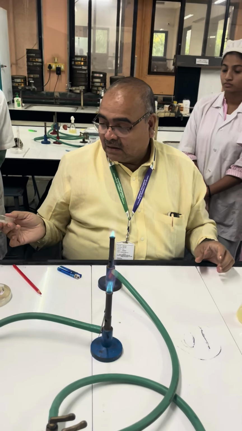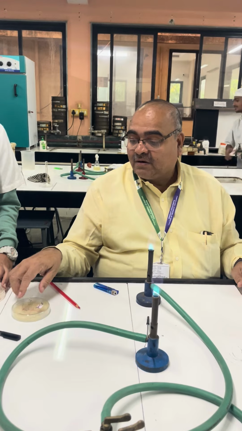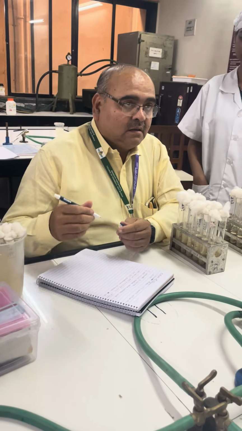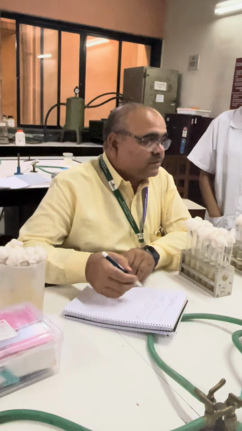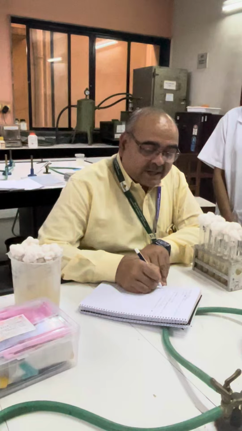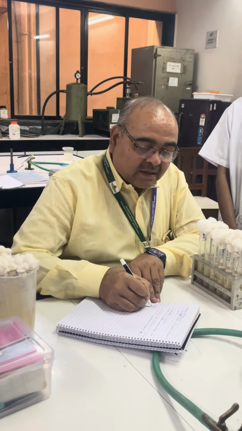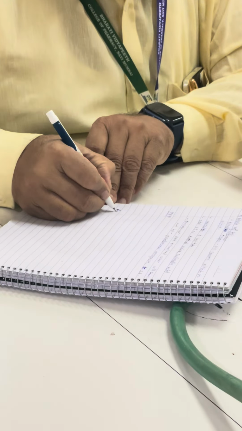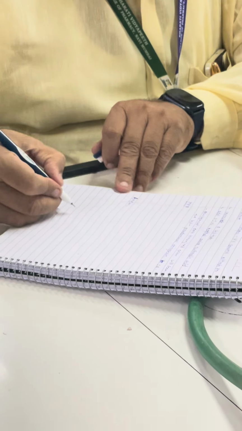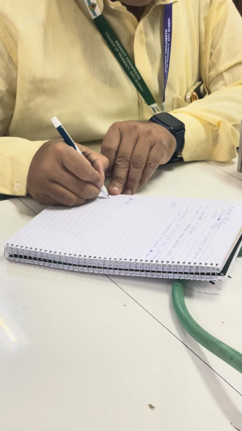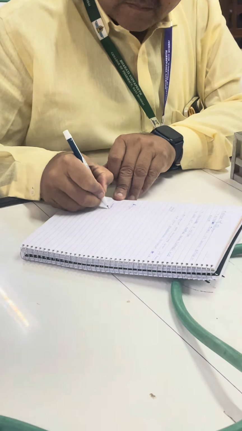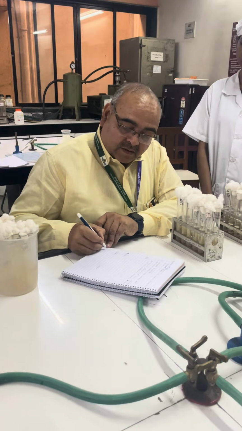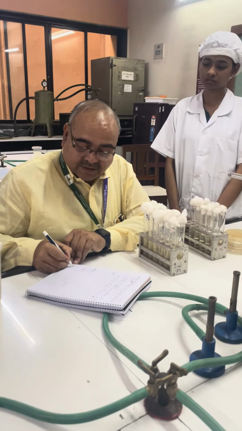And inoculate three-fourths, then turn it and inoculate the remaining one-fourth. See, just listen carefully. You have performed which practical? MPN, right? You have performed another practical, that is the amylase test. Then catalase test, then oxidase test and nitrate reduction test.